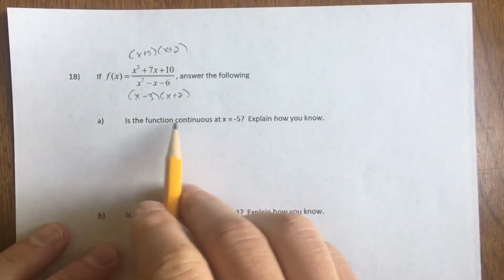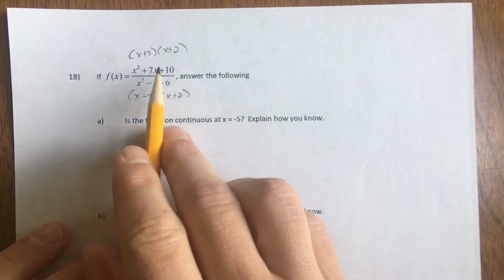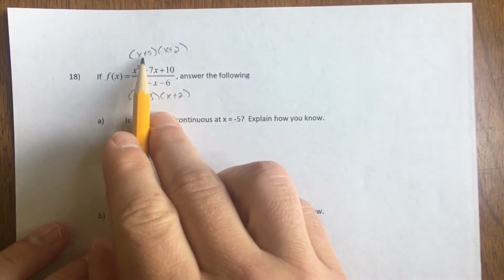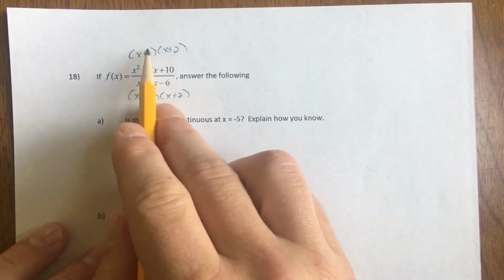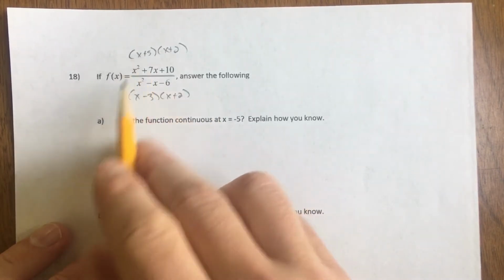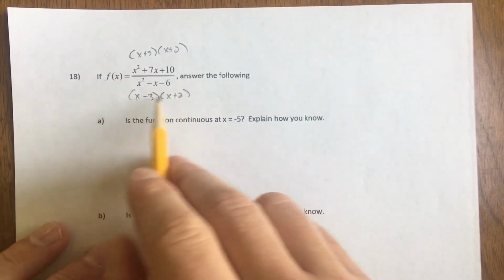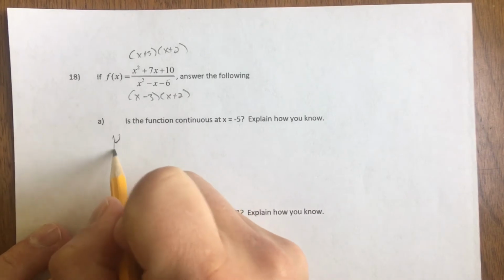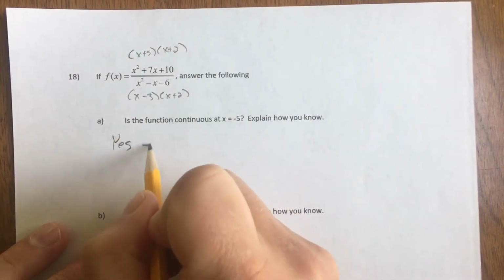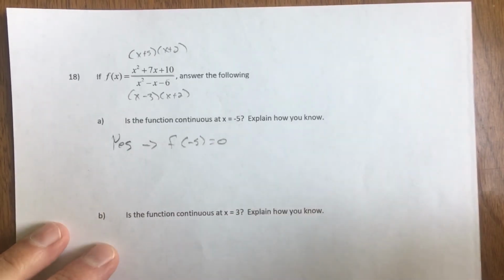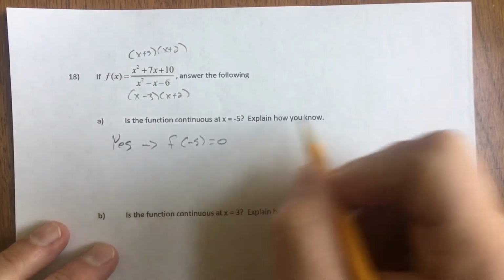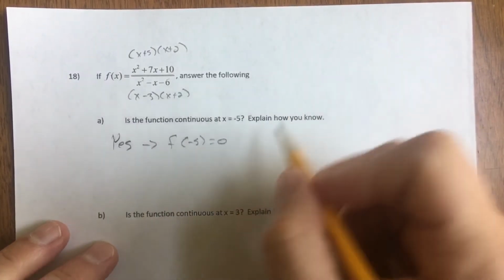First question, is the function continuous at -5? So we see an x plus 5 here, and initially maybe that made you think no, but it's on the top. And because it's on the top, it doesn't create a problem, doesn't make the denominator equal 0. So we would say yes, it's continuous at -5, and we would even say that f of -5 equals 0. There is no problem.